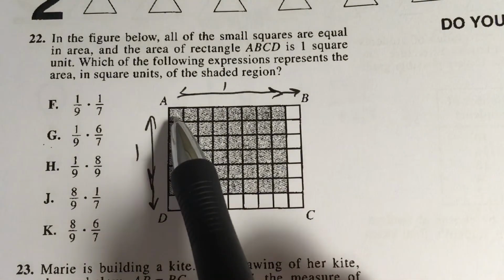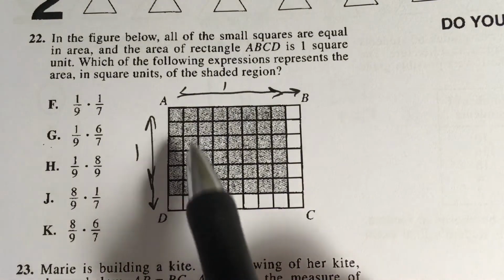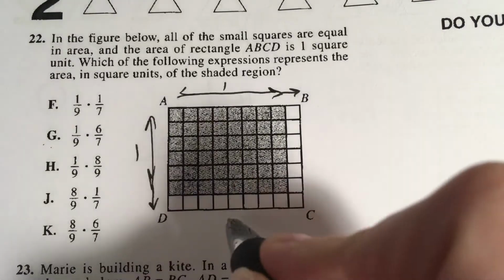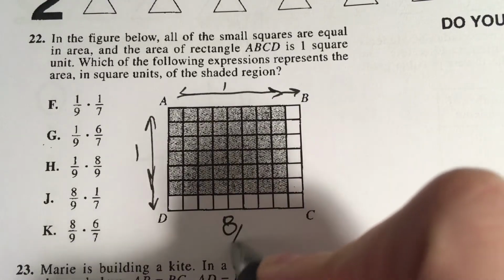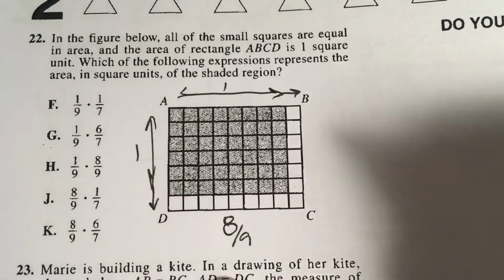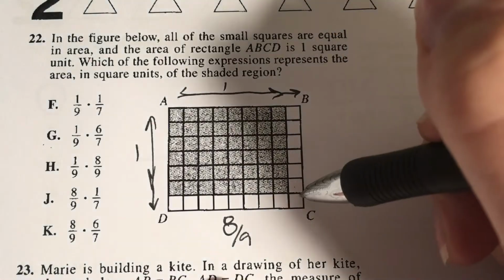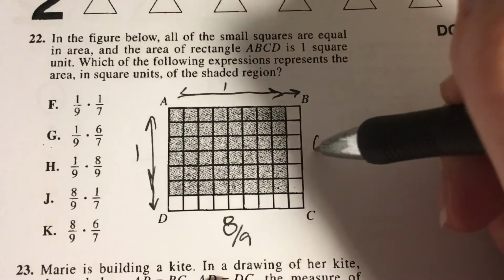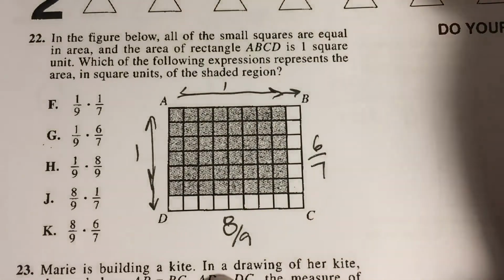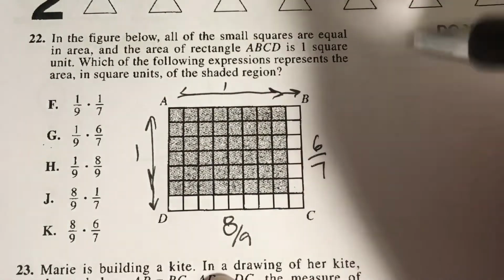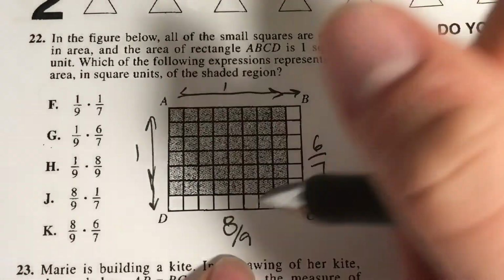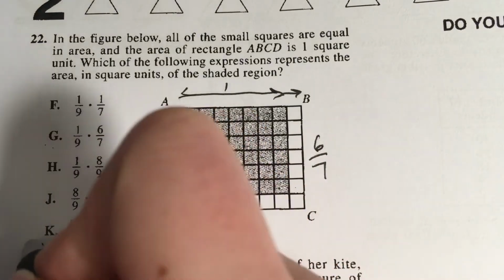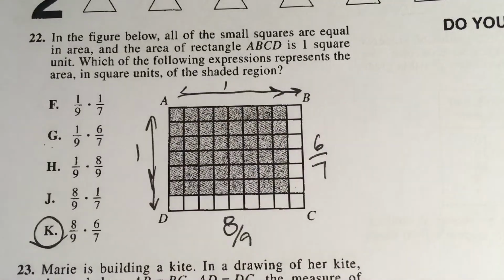So this, we know the area is length by width. So we have 1, 2, 3, 4, 5, 6, 7, 8. We're going 8 out of the 9 blocks going that direction. And then the height here, we have 1, 2, 3, 4, 5, 6 out of the 7. And we know that we would do base times height, and we would multiply them together. So I'm going to look for the one that has these two together, which would be K. My answer would be K.